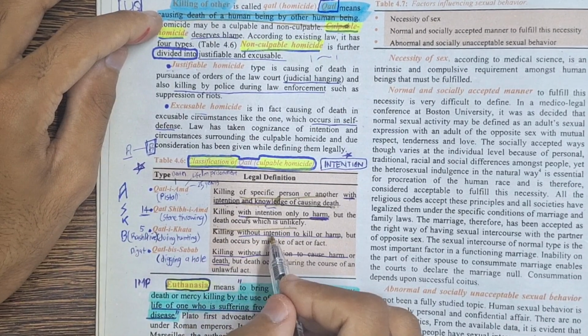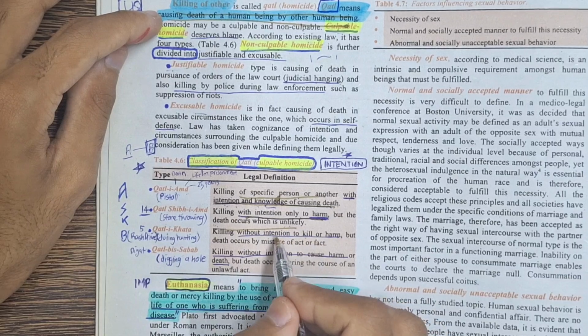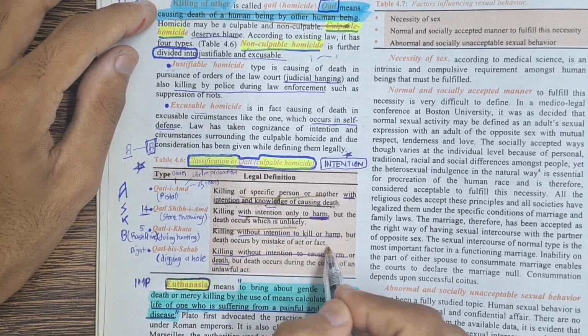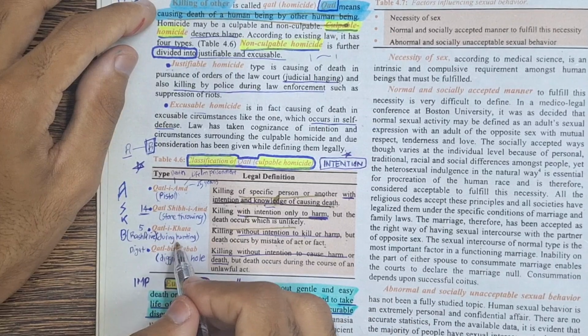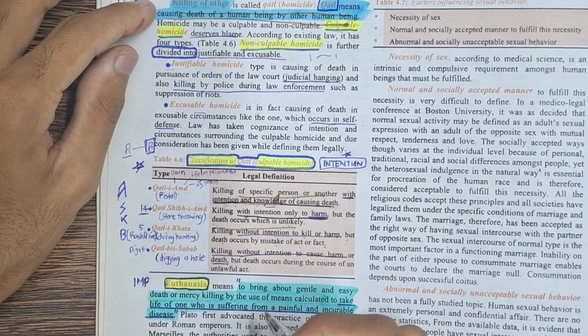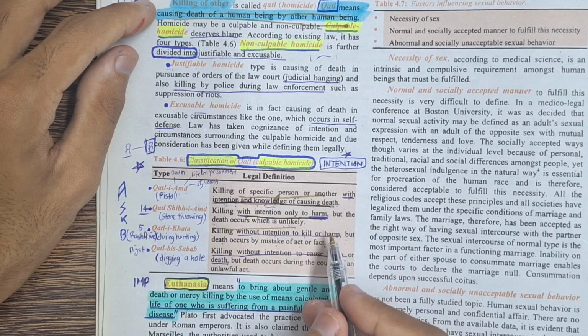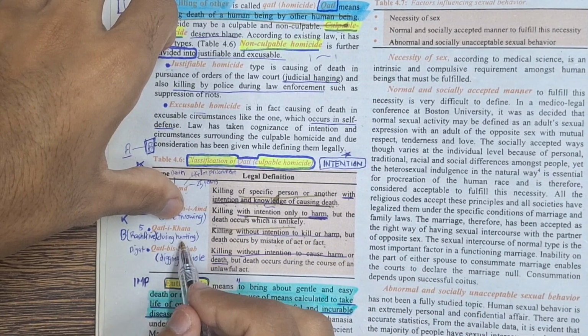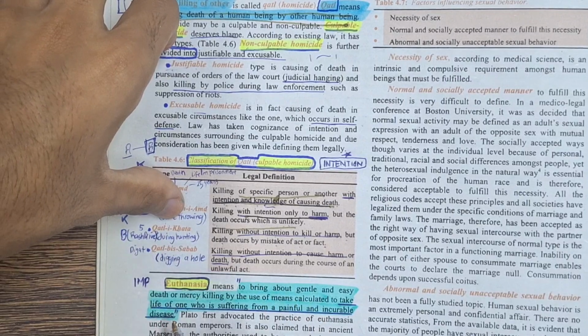Qatl Khata, in which there is no intention to kill, no intention to harm, but death occurs by mistake of act or fact. For example, during hunting, he aims at an animal, but when he shoots, a person comes in front of that particular animal and gets shot. So this would be Qatl Khata during hunting. Qatl Khata, 5 years imprisonment.